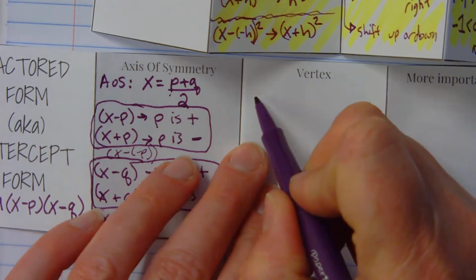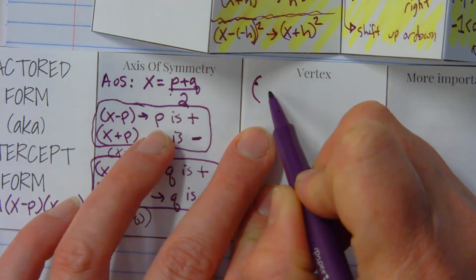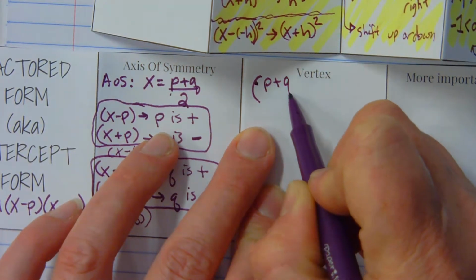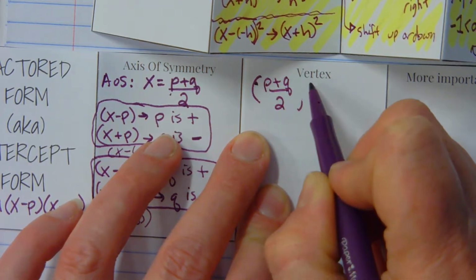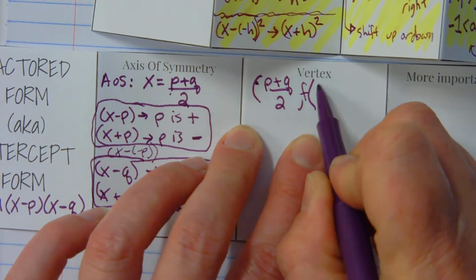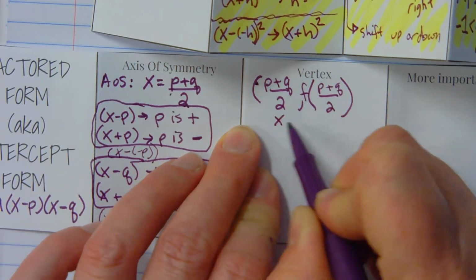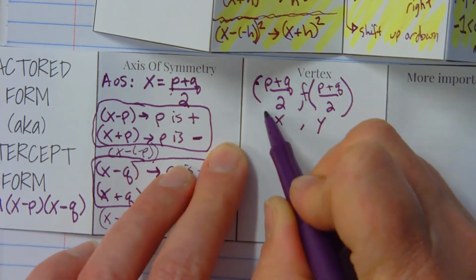And so our vertex, we know our x. So just like when we had standard form, our vertex, our x value is this p plus q divided by 2. And then when I plug that in, I'm going to have f of p plus q divided by 2. That's going to be my y. Remember, it's x comma y.